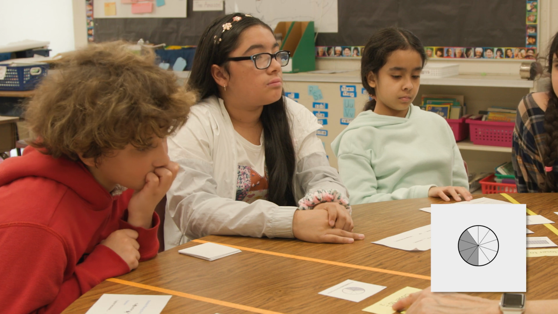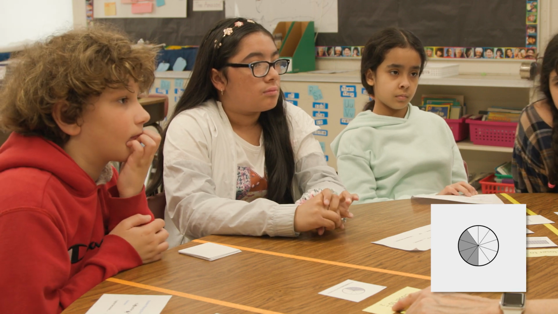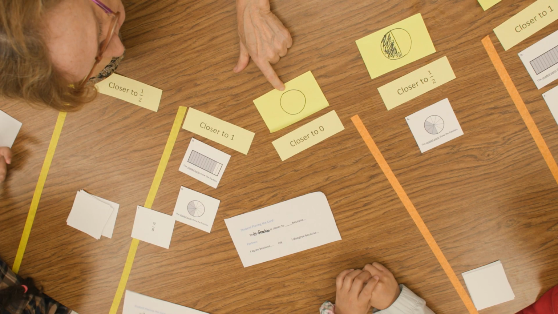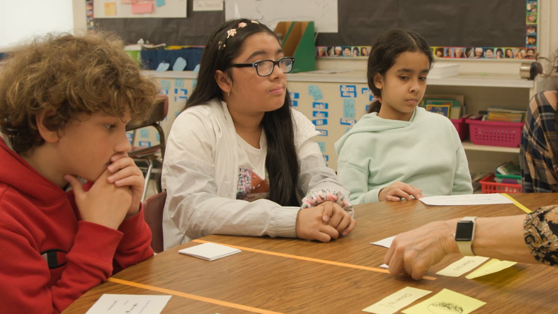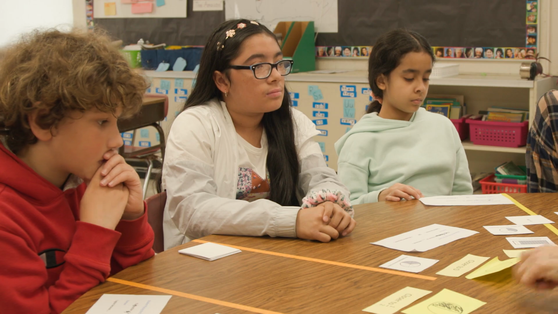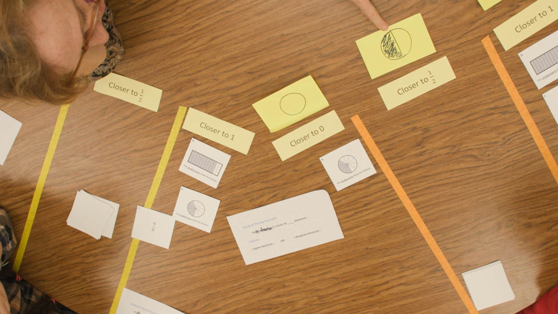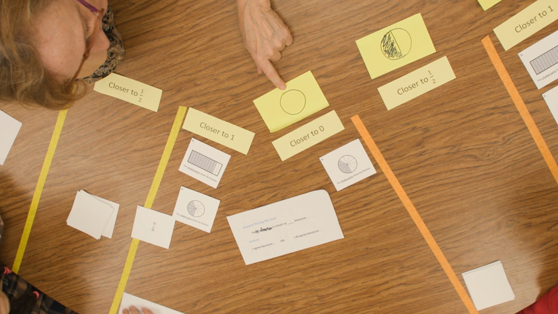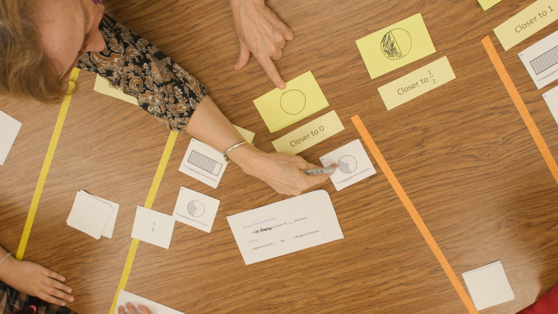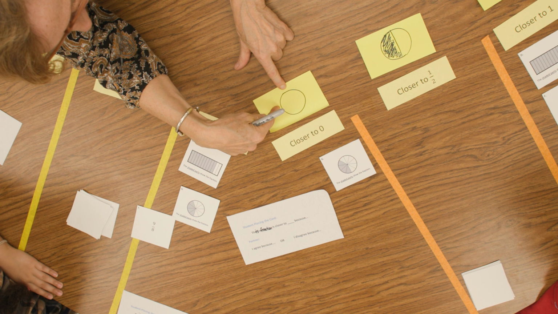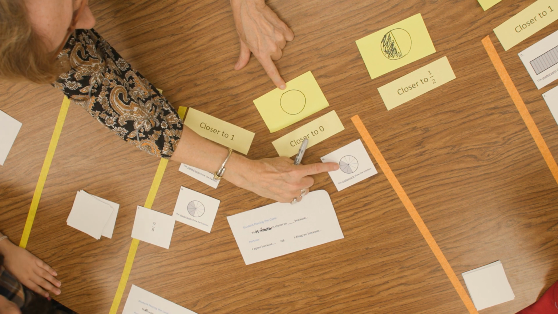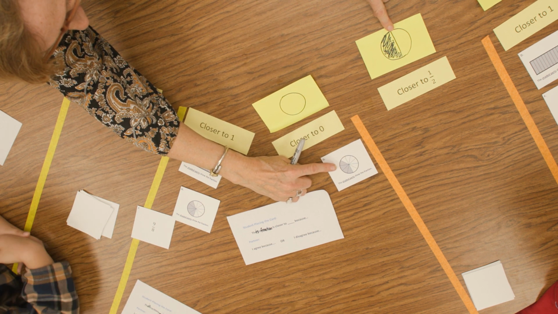I'm a little bit confused. I thought you said you think it's closer to 0. Yeah. So you would put it here? Okay, and I'm going to ask you to look at our models that we drew in the beginning and compare this with the closer to 0 and compare this also with closer to 1/2.